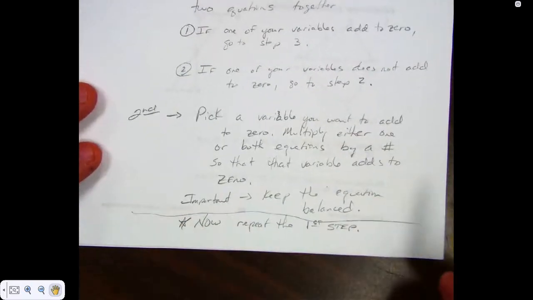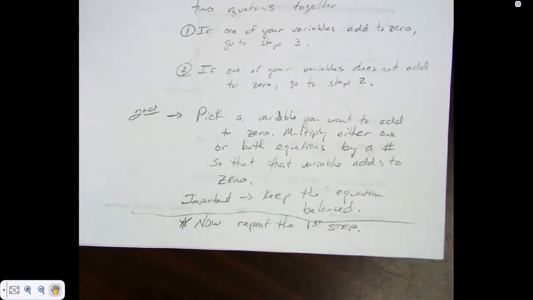This is one of those things where, until we sit there and do a problem, the steps are going to sound really vague and really hard to understand. There's no doubt about that.